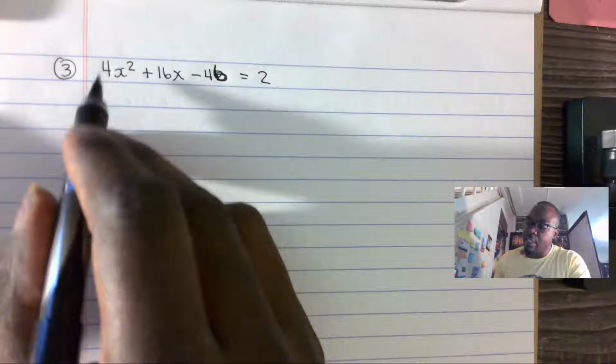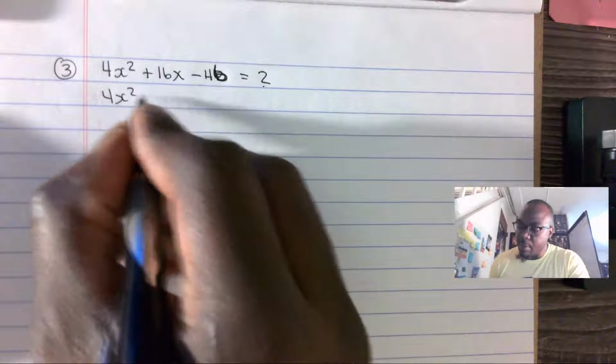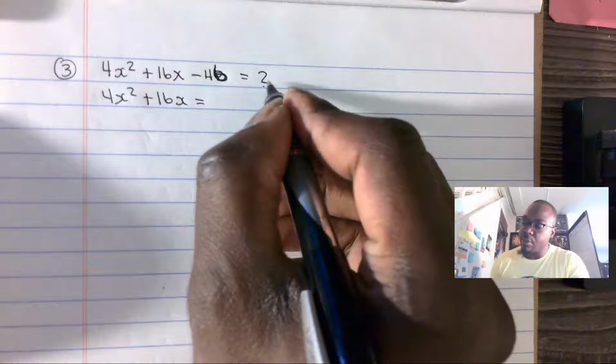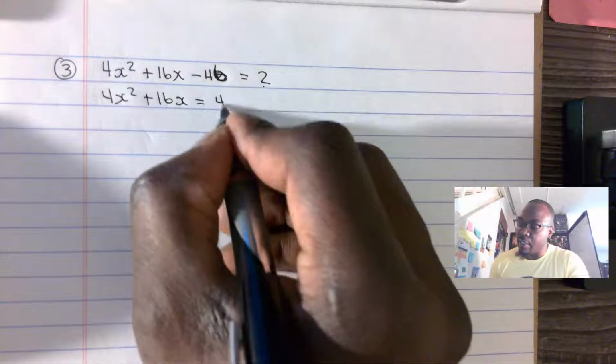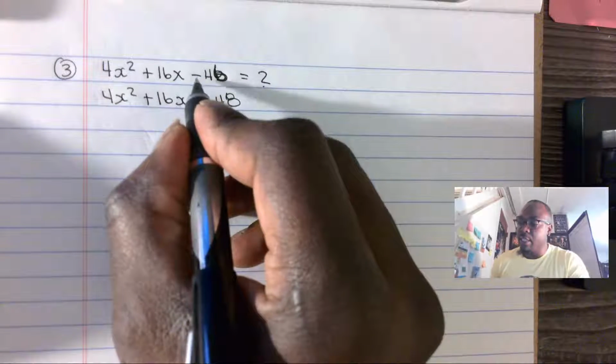On problem number 3, we see here that the coefficient of x squared is not 1. The first thing that I'm going to do, since I have two constants here, is move this constant to this side. So this becomes 4x squared plus 16x is equal to 2 plus 46, which is 48, because once it goes across the equal sign, the sign changes from negative to positive.